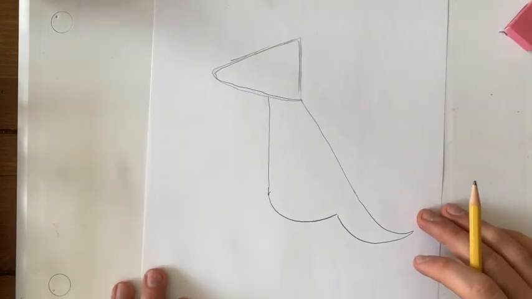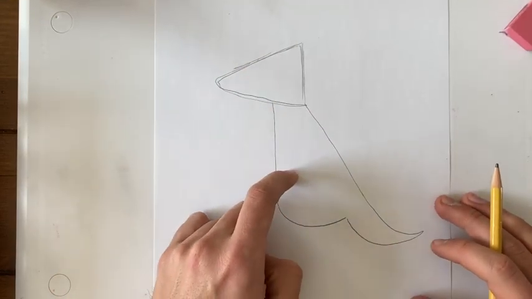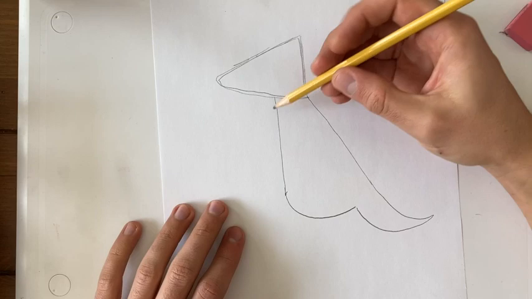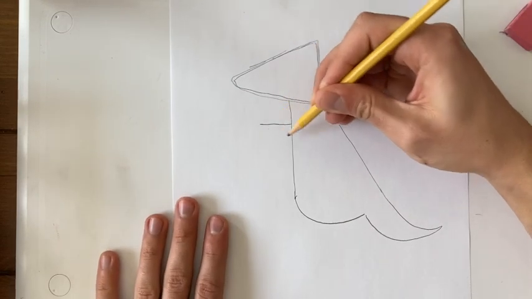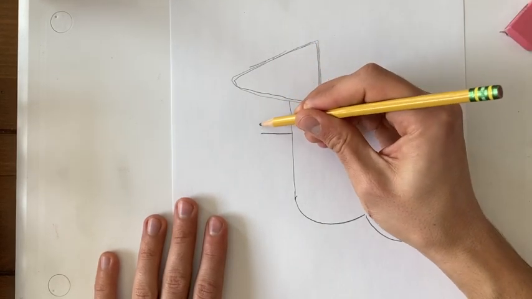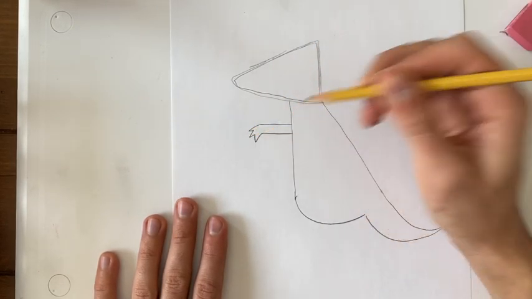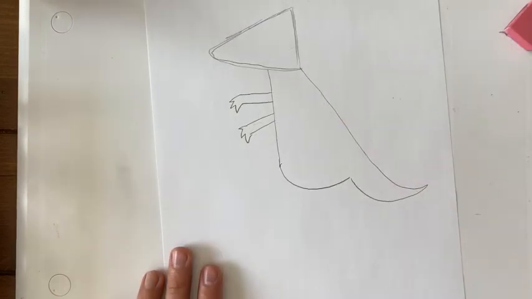Now you're probably realizing our dinosaur has a head and a tail and a body, but there's no arms or legs. We need to draw some arms and legs. I'll start with the arms. Two lines close to each other, and then we can connect them with some fingers. There's one arm. Let's do another arm. Now let's do some legs.